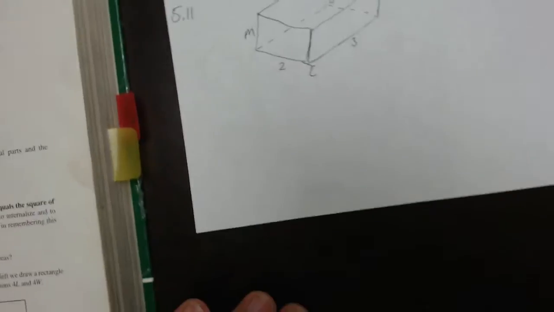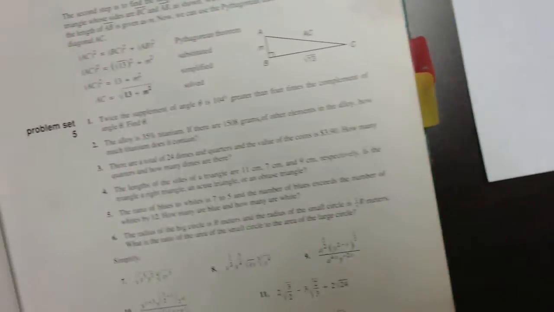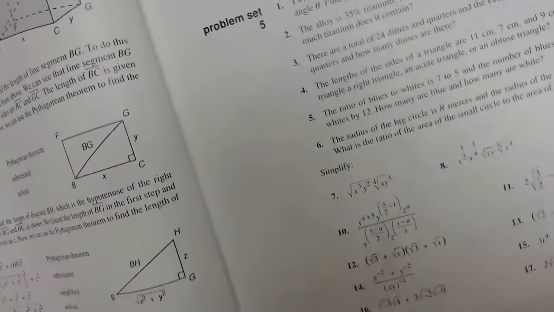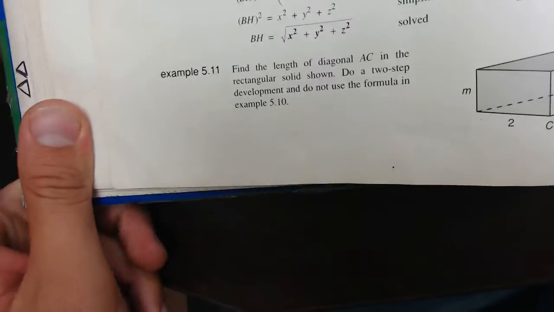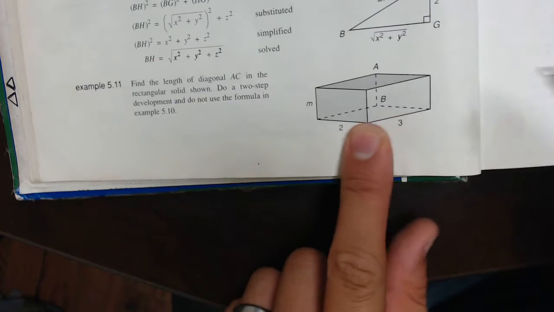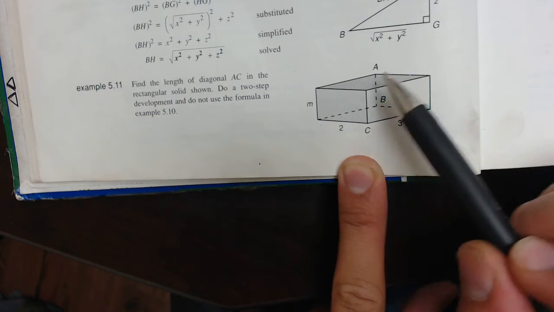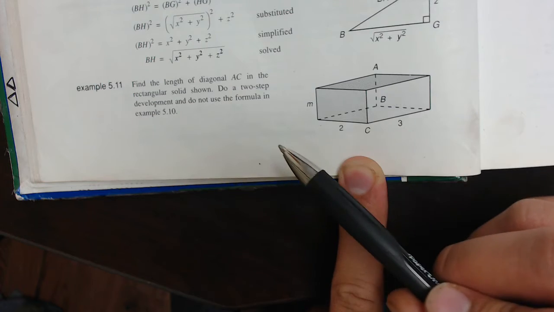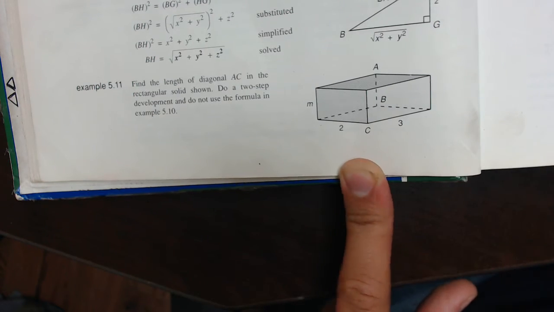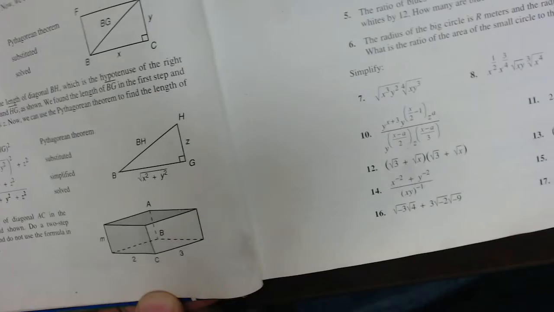All right, now let's move on to the very last problem, 5.11. Position my book here. So we have to find the length of diagonal AC, which is the top corner to the bottom left corner, the other side, of this rectangular solid. They want us to do two-step development. So we'll go ahead and just go straight into what a two-step development is.